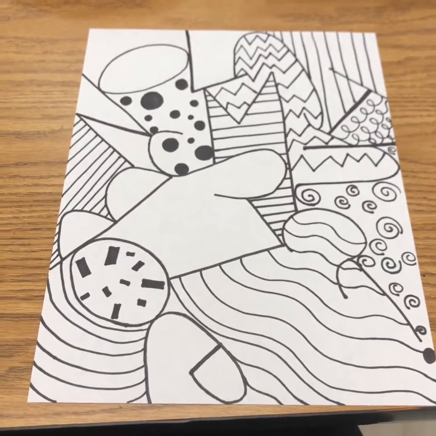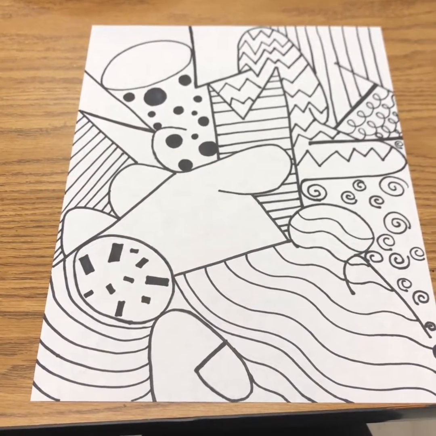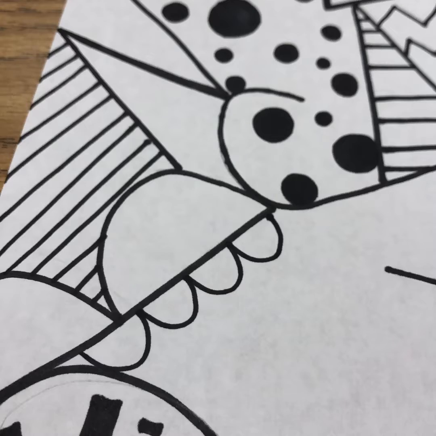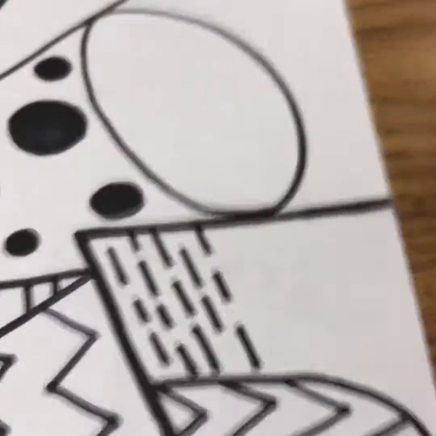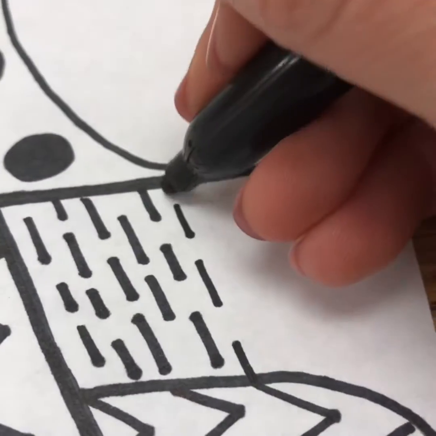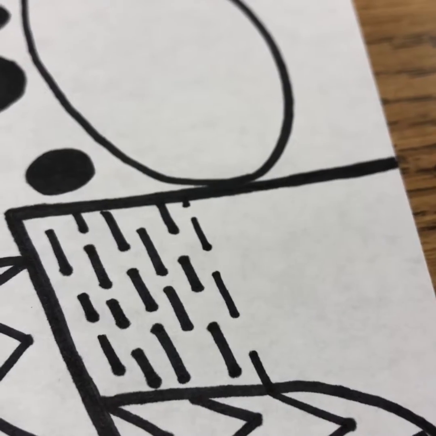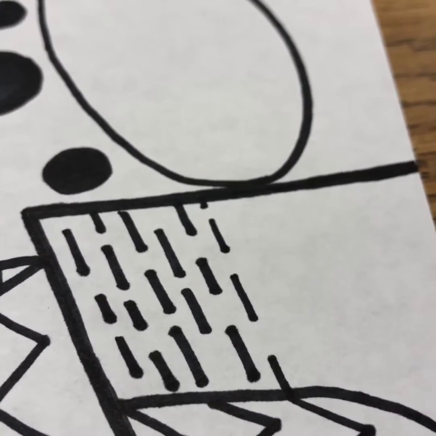Just a few more sections left. Make sure you're taking your time and you have a different pattern in each one. Wavy like the ocean line. Making a broken line right here, and I'm just kind of staggering a little bit. You could also make them into little rectangles and color them in if you wanted, but I'm just going to make it a nice thin line.